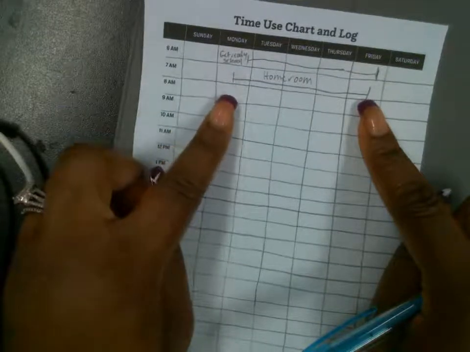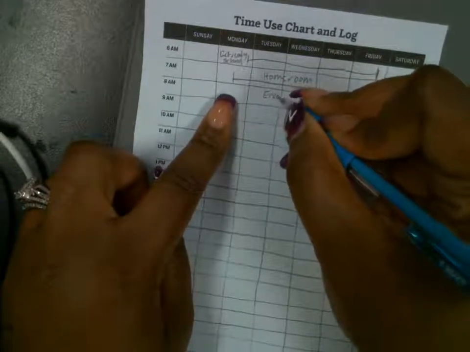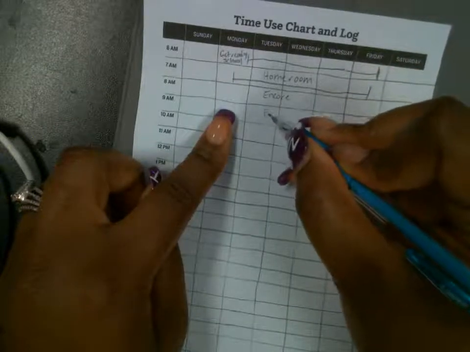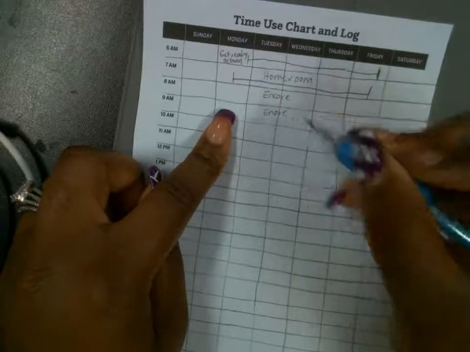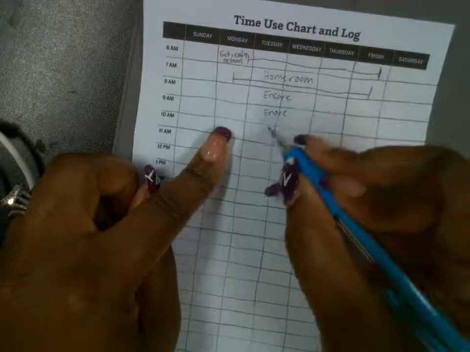And then of course I have my encore classes during this time. And this is when I start my third period, during these blocks. Third period is here.